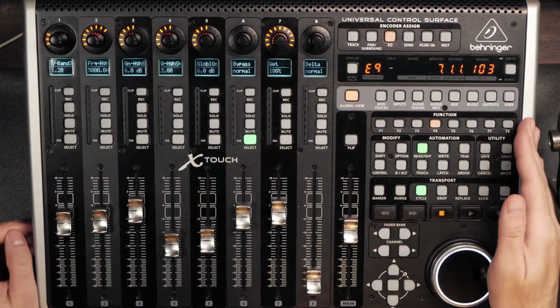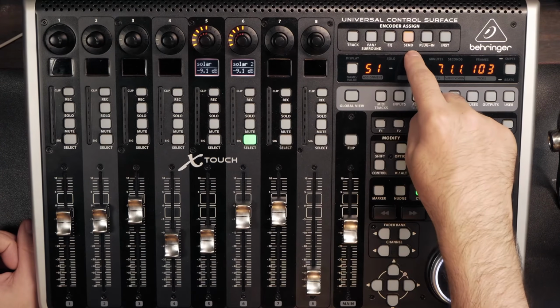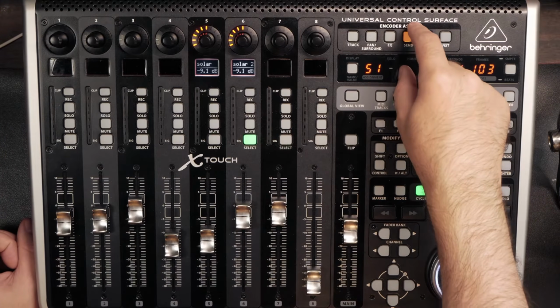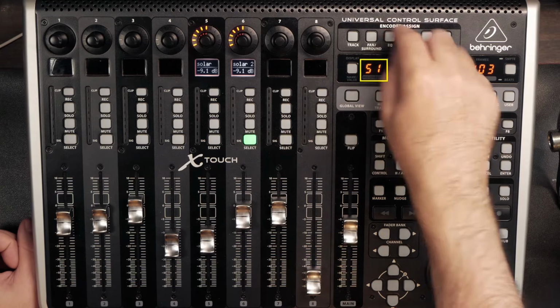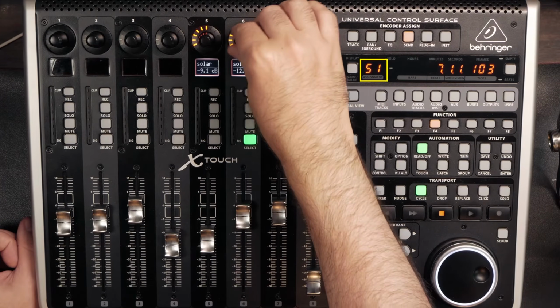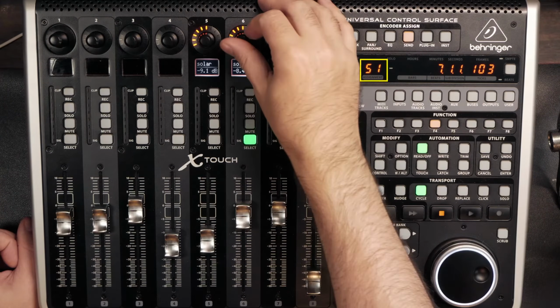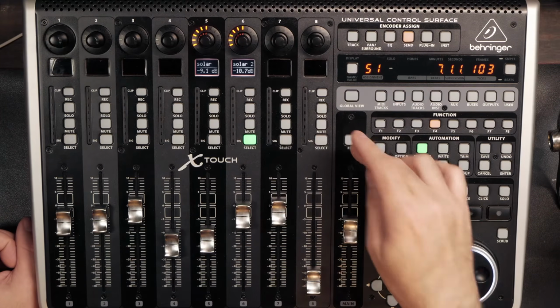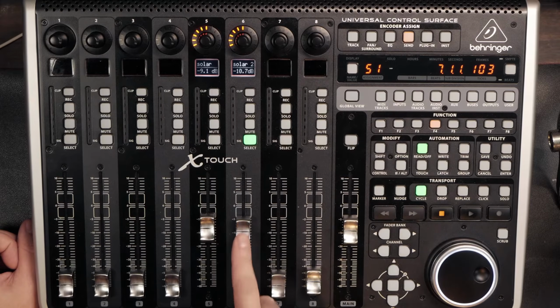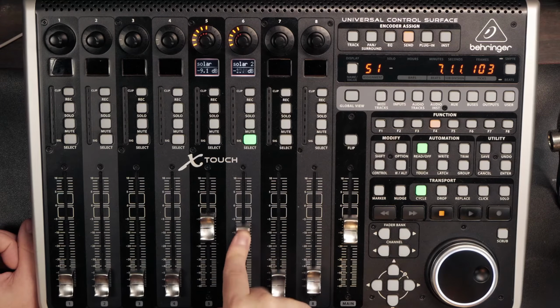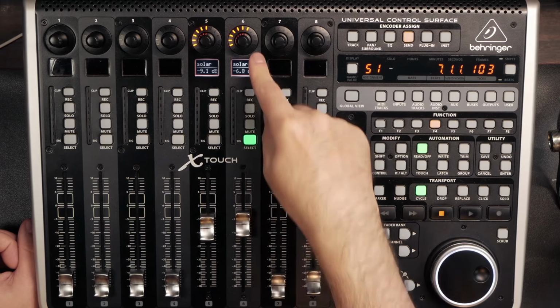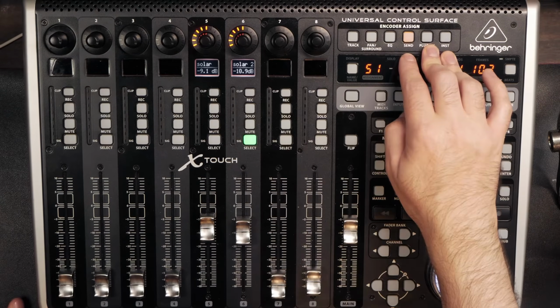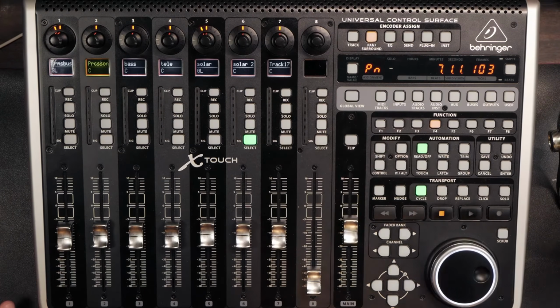Next, we're moving on to the sends mode. So when I press the send button, on screen it says sends 1 track 17. And if I adjust this knob, that's controlling the send level in the Reaper mixer for send 1. If I press the flip button, now I've got the send level on the fader, and the knob is the same. So I'm going to go back to pan mode, and that shows me all the tracks.